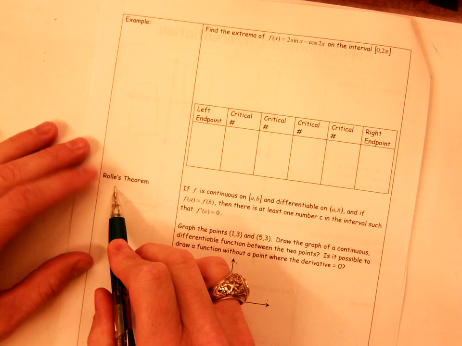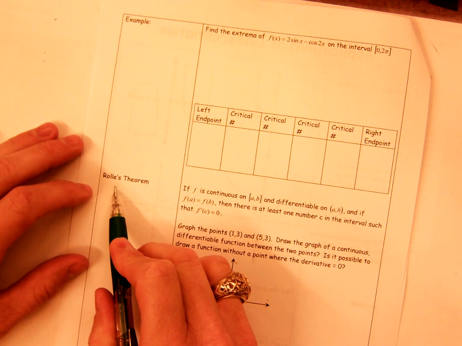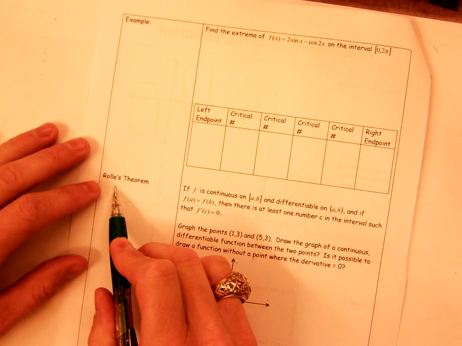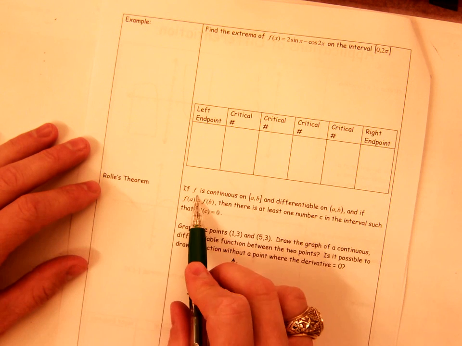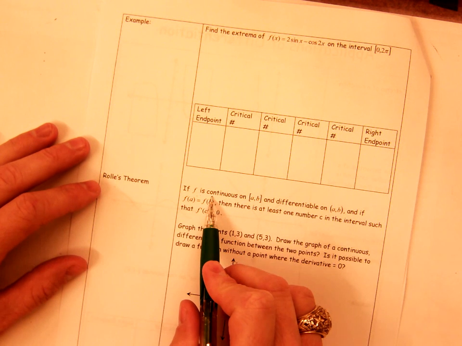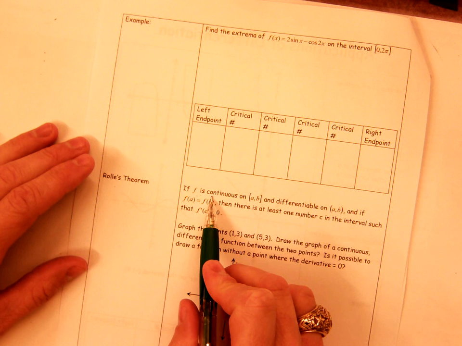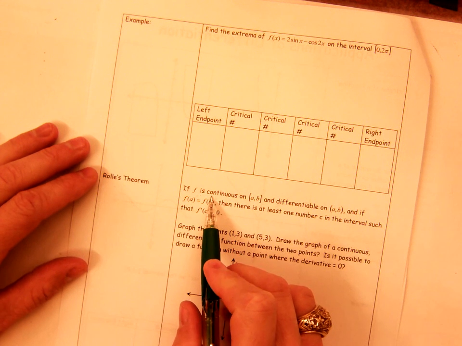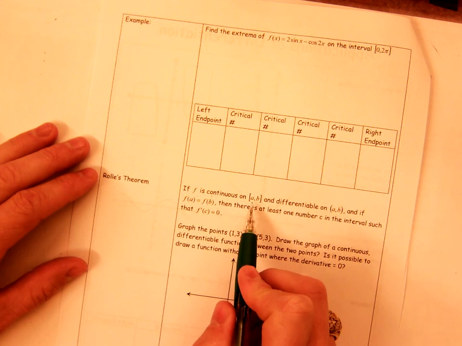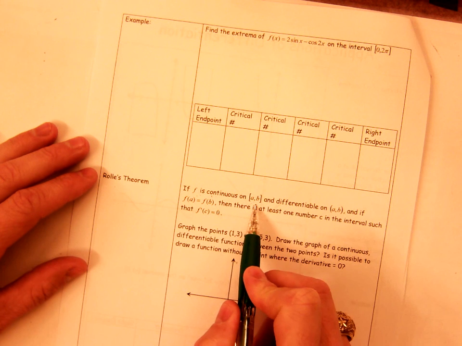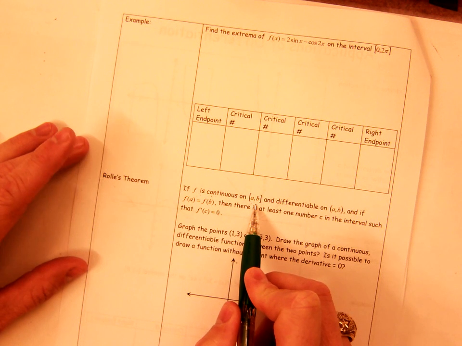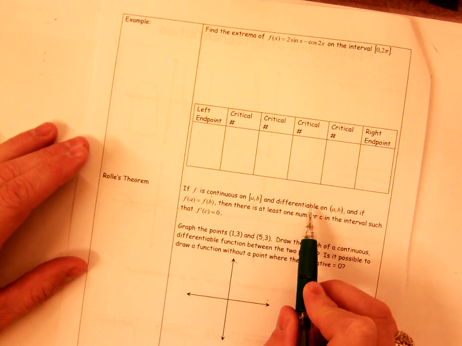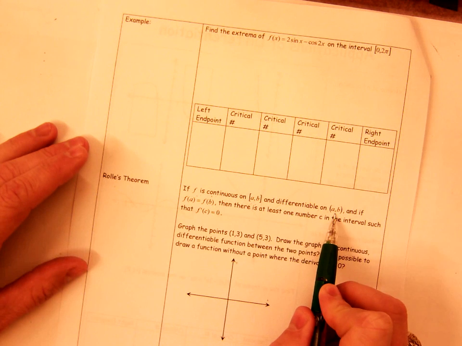Rolle's theorem. This is important. There are lots of test questions over Rolle's theorem. Okay, if f is continuous, which means there's no jumps, there's no asymptotes, there's no breaks of any kind, on the closed interval a, b, where a and b are the endpoints, and they are included in this. And it's differentiable on the open interval a, b.